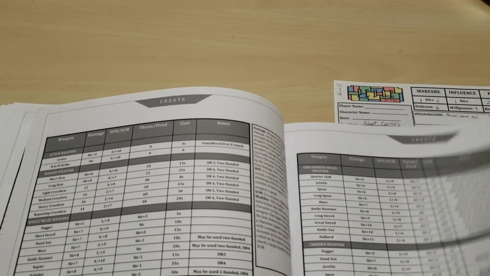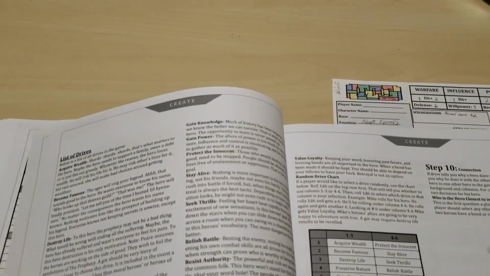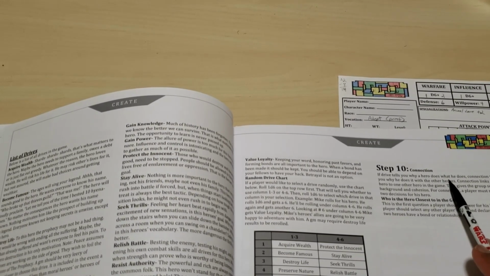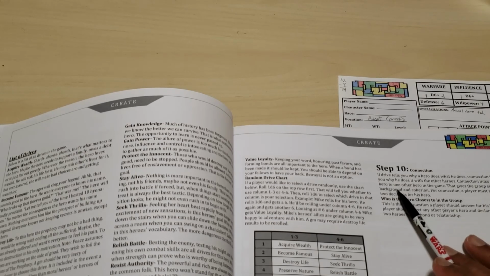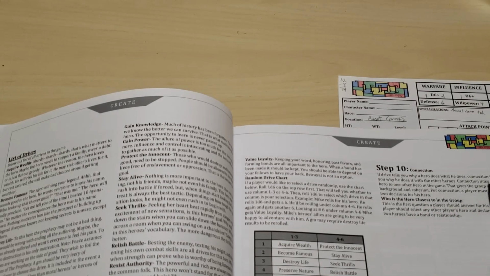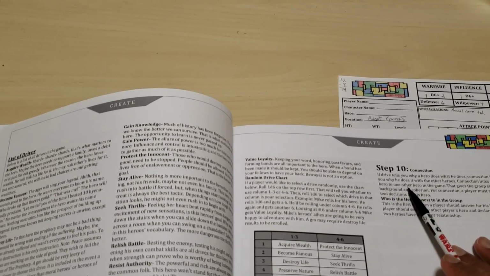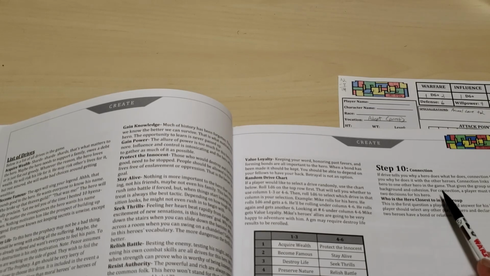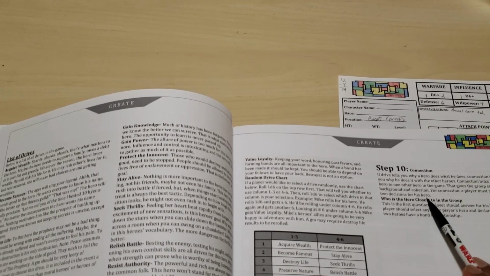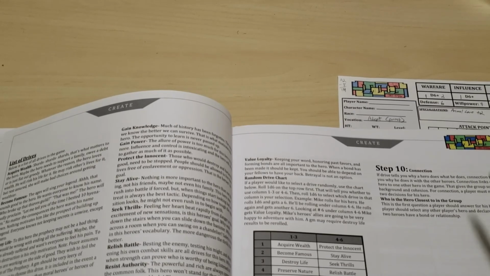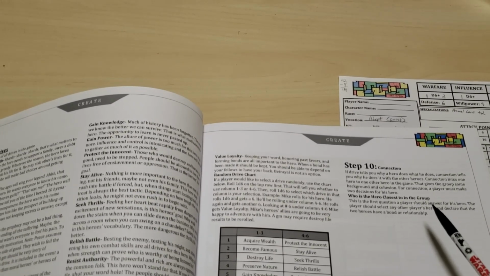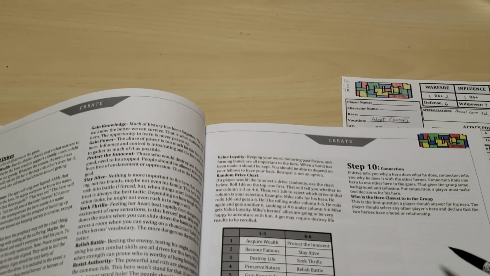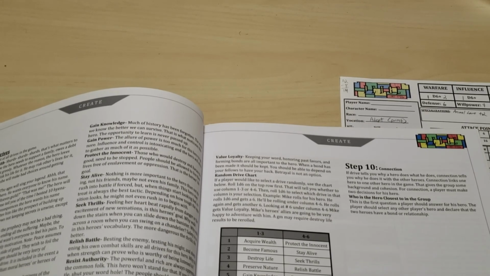The last part, step number 10, is connection. Now, what is connection? If drive tells you why a hero does what he does, connection tells you why he does it with the other heroes. Connection links one hero to one other hero in the game. That gives the group some background and cohesion. For connection, a player must make 2 decisions: select another hero in the party to have a strong connection with, and then justify why that connection exists. So that would be the last step of hero creation.